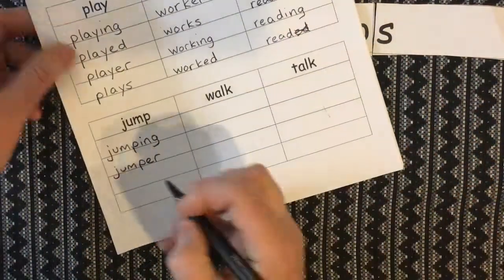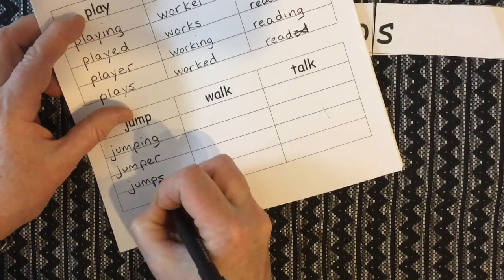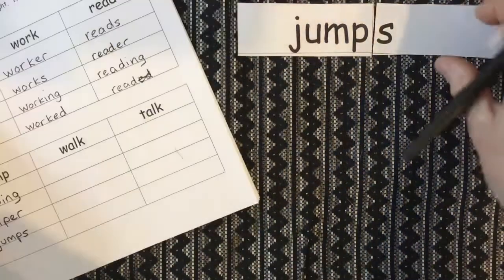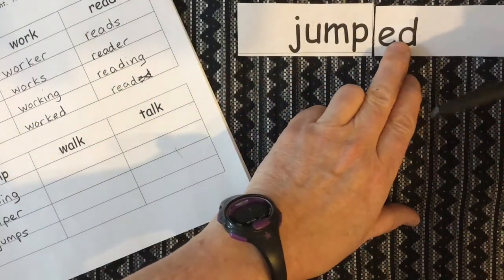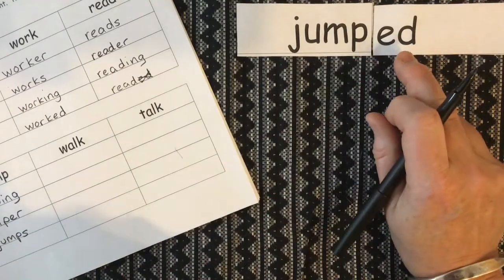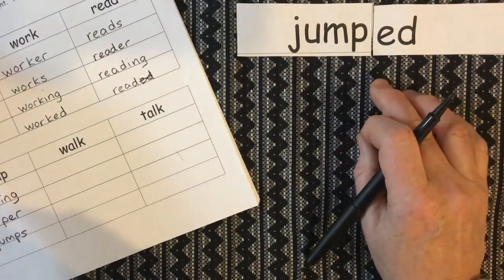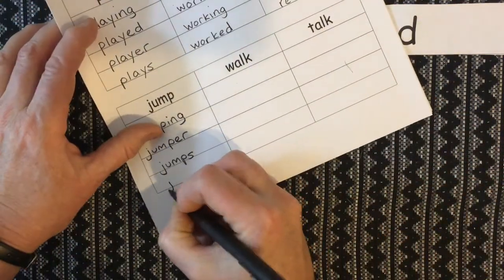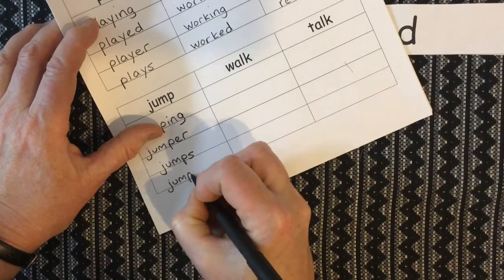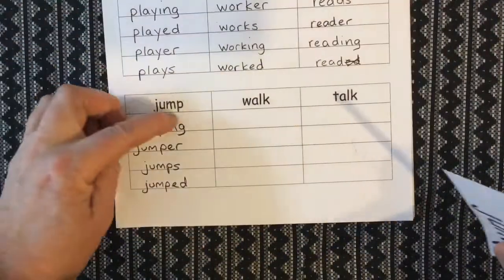Let's write it. Jumps. Okay. And the last one, ed. Oh, now I wonder if it's going to have t, d, or id sound. Let's see. Jumped, jumped, jumped. Ooh, sounds to me like a t sound. Let's write it. Jumped.